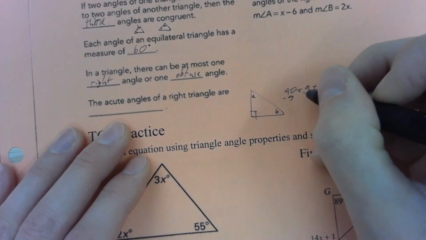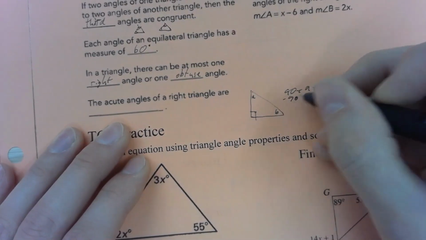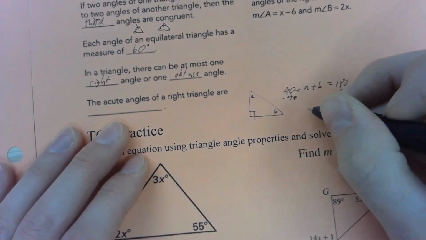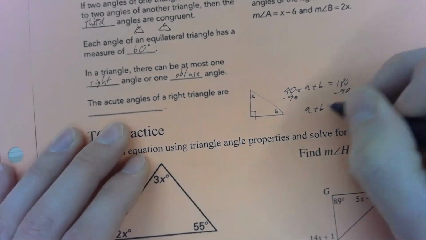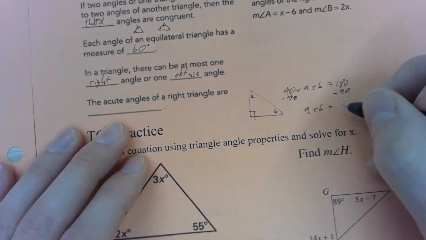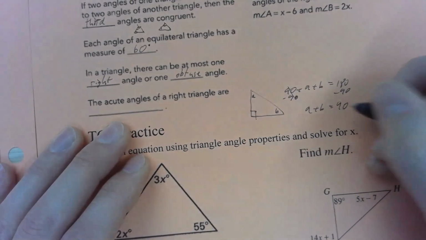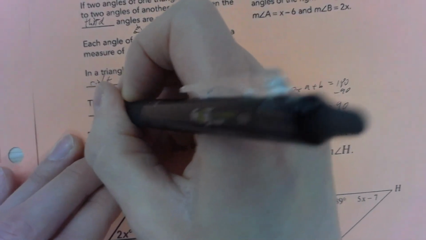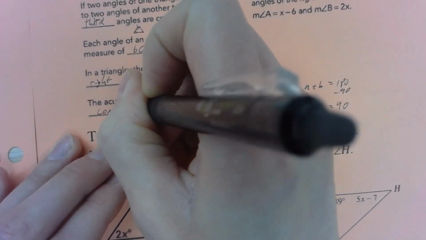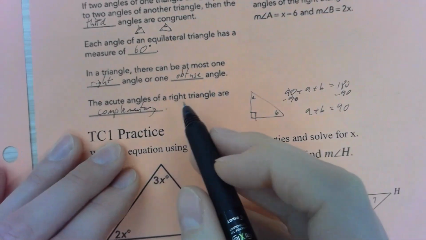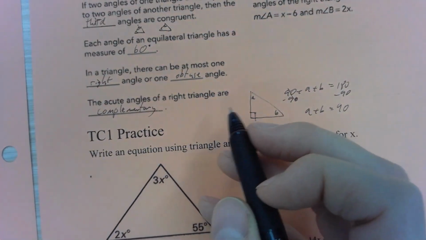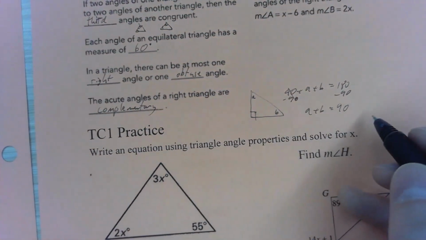Instead of combining any like terms, we could start by subtracting the 90 from both sides and find that A plus B, regardless of the right triangle, have to be equal to 90. So we're going to say that they are complementary. Okay? So A plus B, the acute angles in a right triangle, are complementary. They add up to 90.